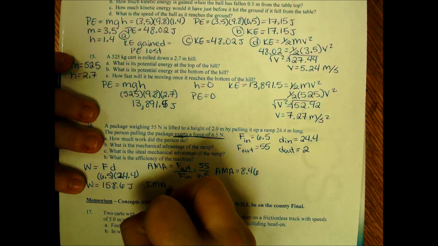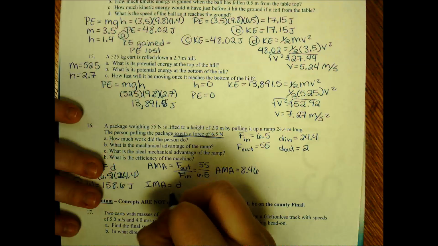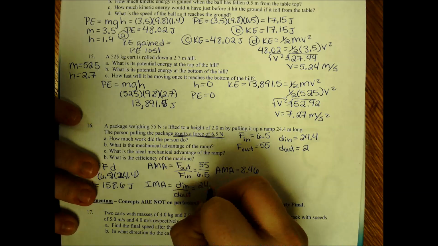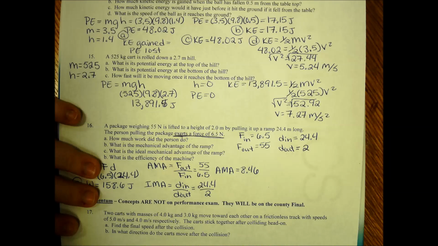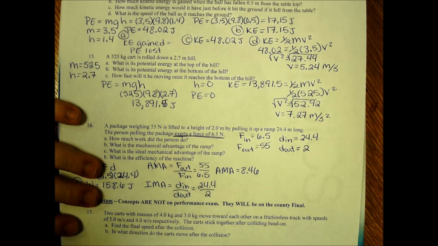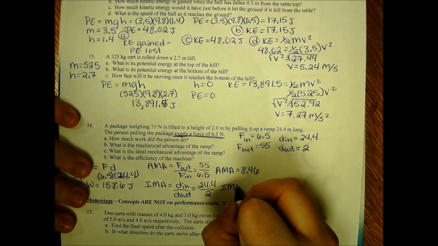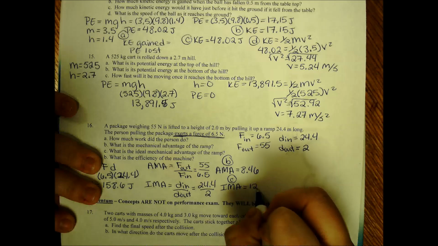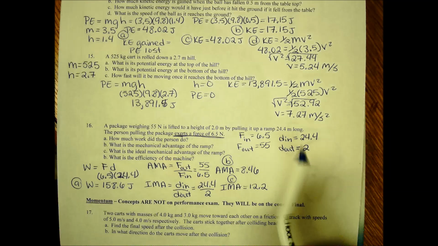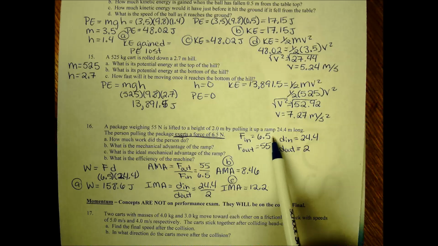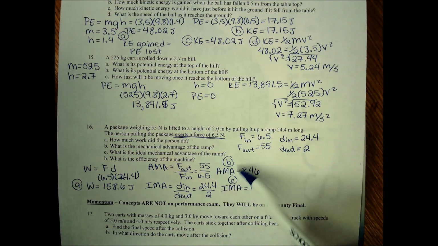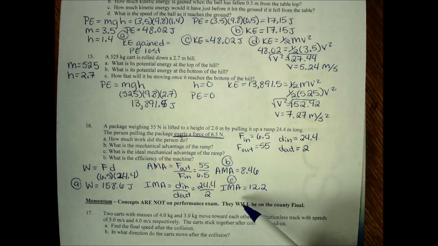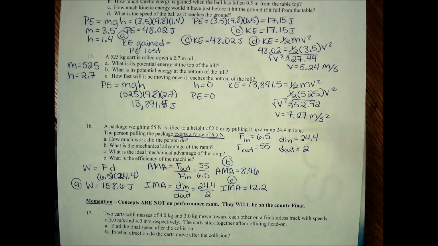IMA is switched from AMA. It's D in over D out. So that's 24.4 over 2. So IMA is 12.2. If you can't figure out which one's supposed to be in and out, remember that when you use the AMA and IMA equations, the larger numbers should always go on top. AMA and IMA should always be greater than 1.